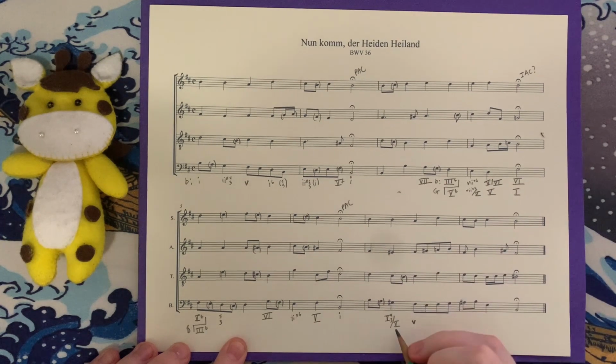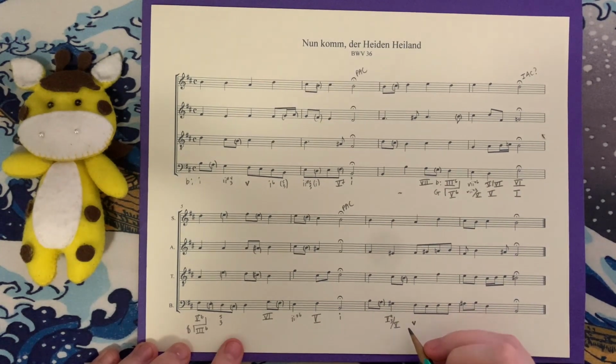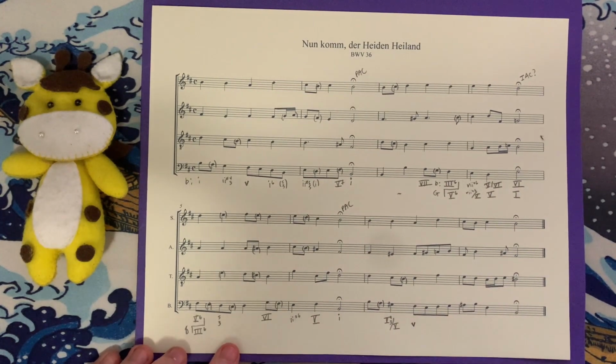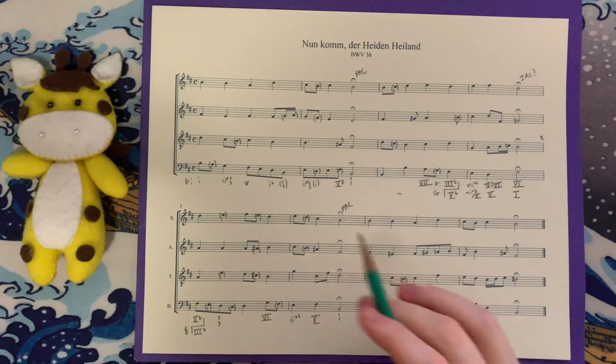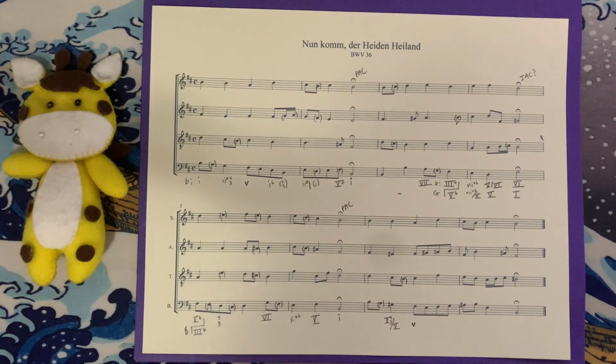You might be wondering, Forrest, why do you put uppercase 5 if it goes to a lowercase 5? The main reason is because of the linear nature of music, right? So you don't know what's coming next. In the analysis, I do often skip ahead to guide my analysis forward.